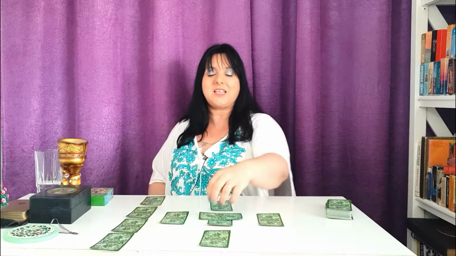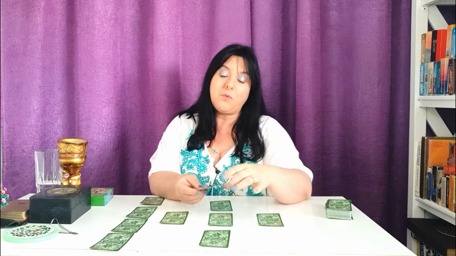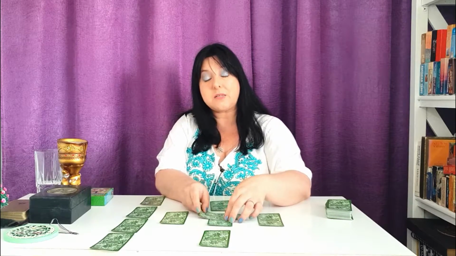So let's start. The first card, card number 1, is a little bit the general meaning of this whole problem. So say you've got a problem and you do this spread, this card will be a little general overview of the problem. The second card, the one that goes diagonal over it, is called the cross. That's the crossing, the bridge card. And that would be what's crossing this problem. What is the blockage? What's stopping this problem from being solved?